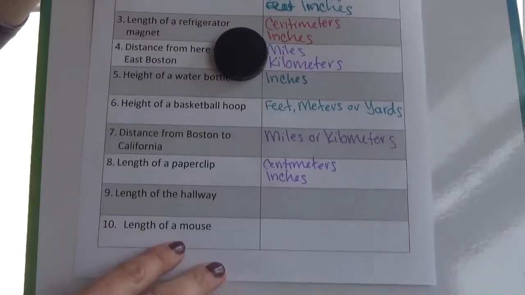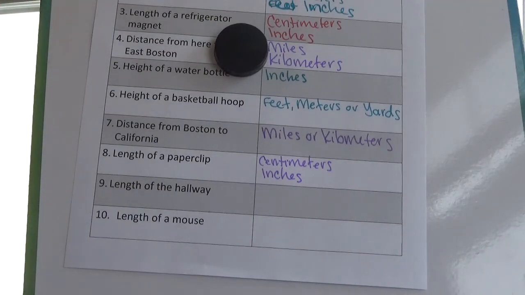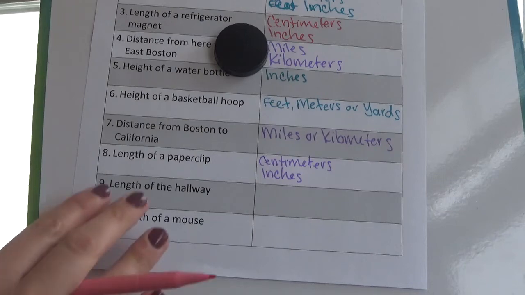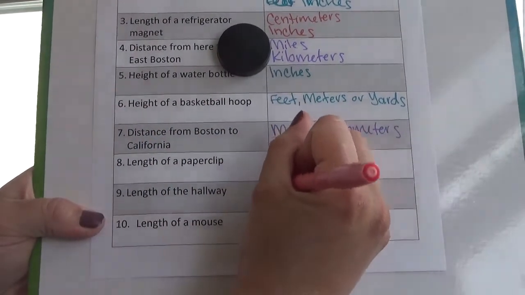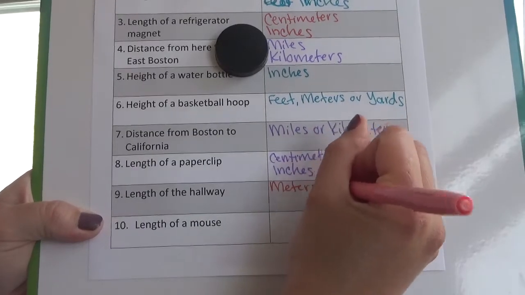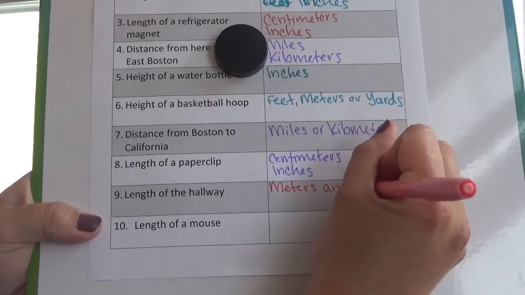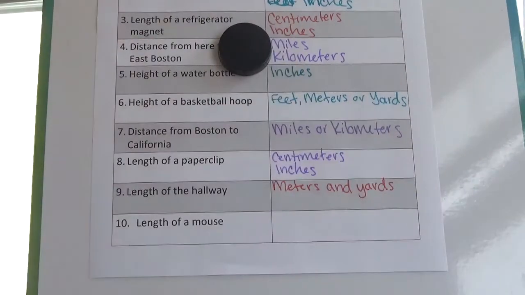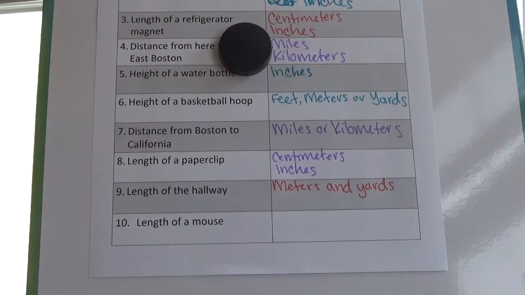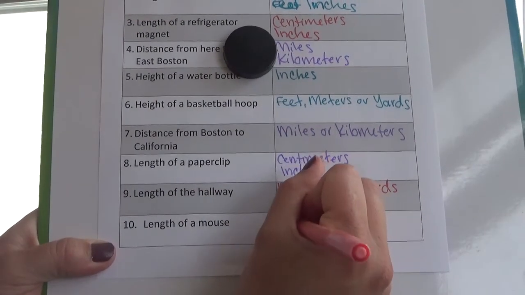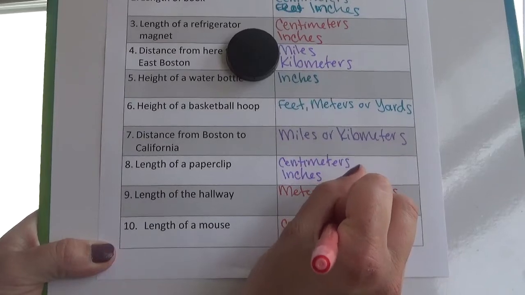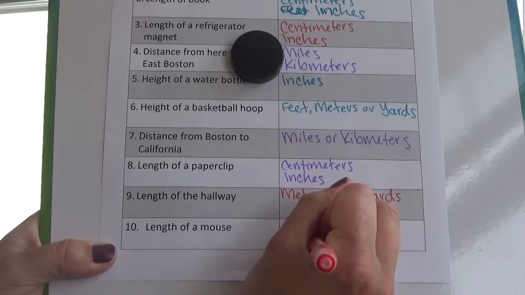Let's zoom in for the last 2. Length of the hallway. Well, we actually did this earlier in our problem solving task where we agreed with Harvey that you could definitely use meters, but also yards. And then length of a mouse. A mouse is not a very large animal. Because it's not a very large animal, I'm going to need smaller units of measure. And I think depending on the size, it could be a baby mouse or it could be a fully grown mouse. You could either use centimeters or inches. I think either would work here.